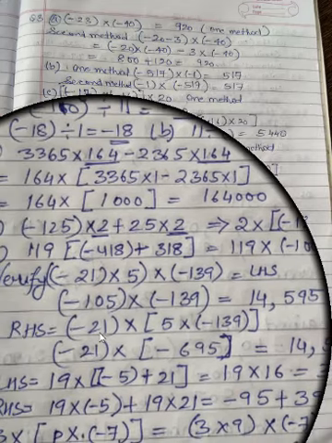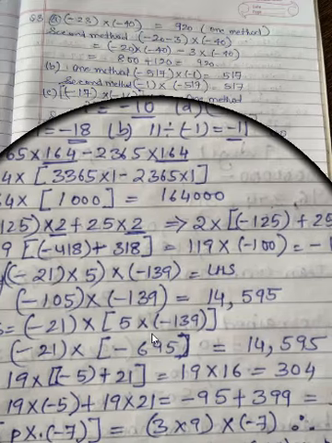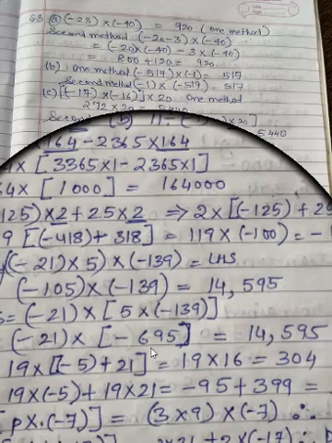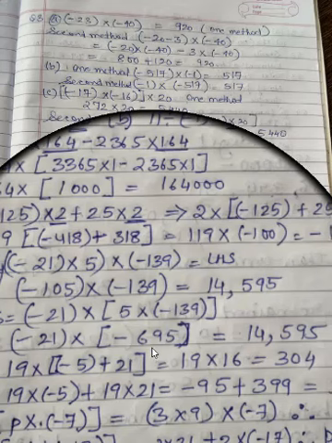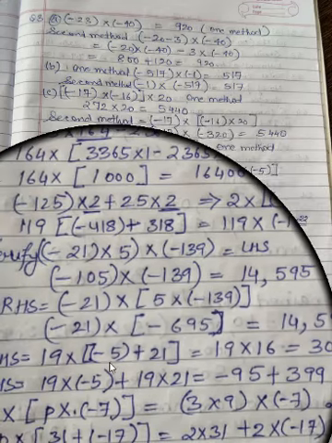14,595. In my right hand side, it's minus 21, and I kept the remaining two numbers in the bracket, so this is to be solved first, which comes out to be minus 695. On solving, again the result comes out the same. Therefore, we can say that the left hand side equals the right hand side, and the associative property is being verified here. In this case, the C part, the B part is also the same thing.